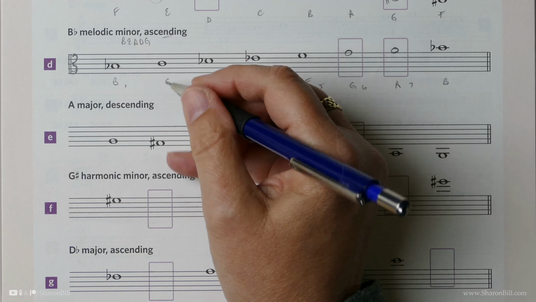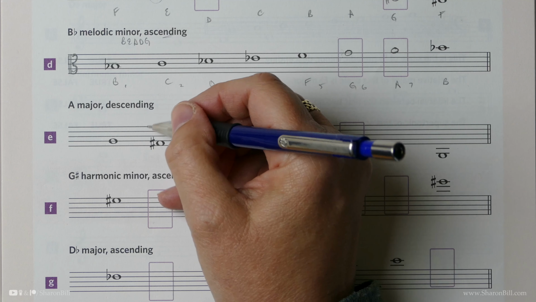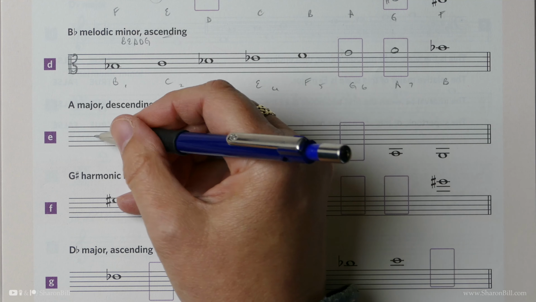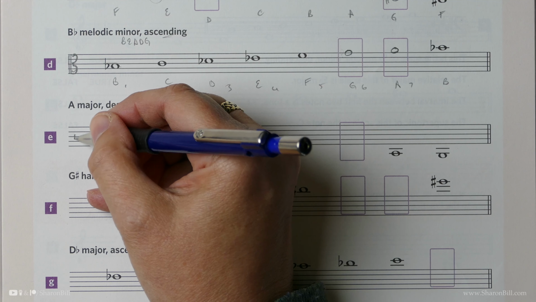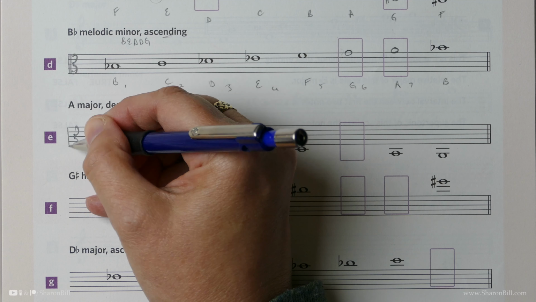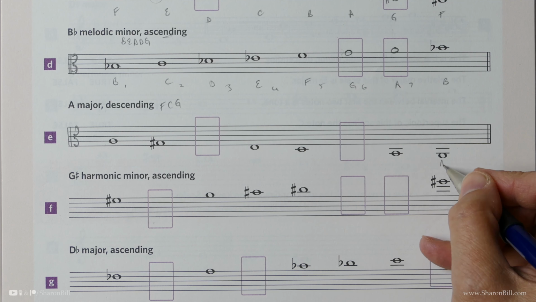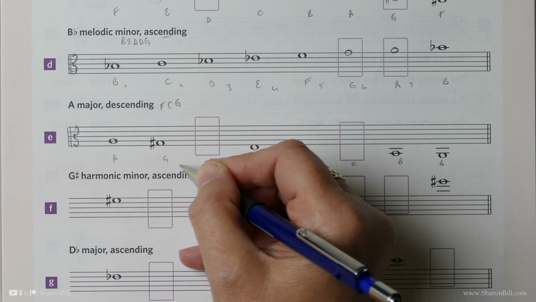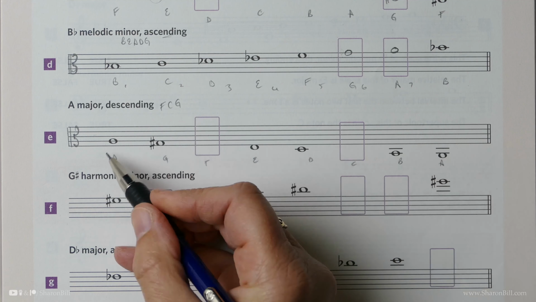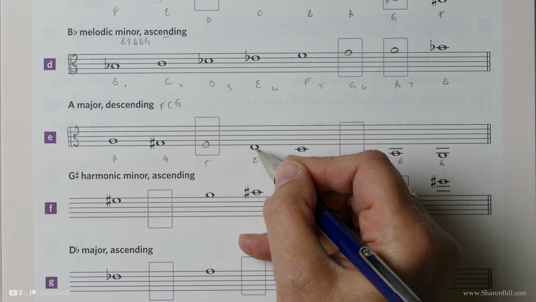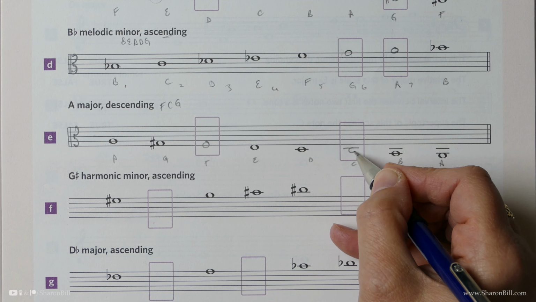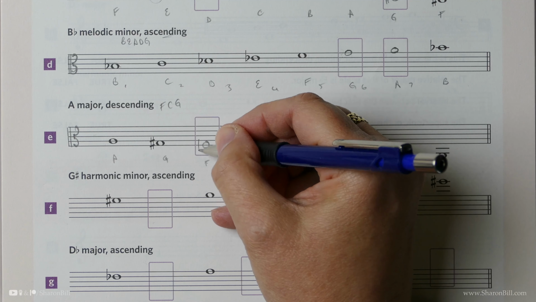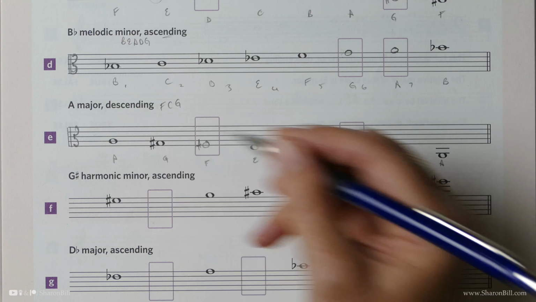Now A major, we just need the key signature because it's the major. There's no raised anythings. It's just the key signature of F sharps, C sharps, G sharps. For this to be A, it needs to be the alto clef again. Let's put the letter names in. A, B, C, D, E, F, G, A. Forgot to put the notes in first again, haven't I? Line, space, line, space, line. Now the space is going to go below. There we go. And now we just need to add the key signature. So there's the F sharp, there's the C sharp, there's the G sharp, and that's done.